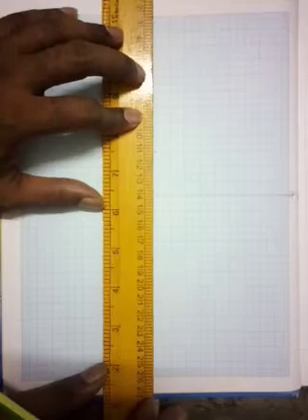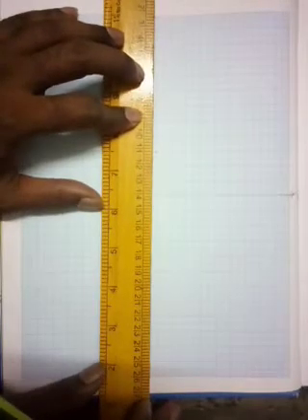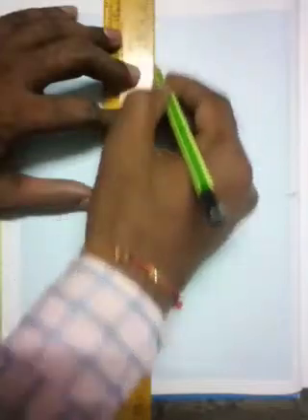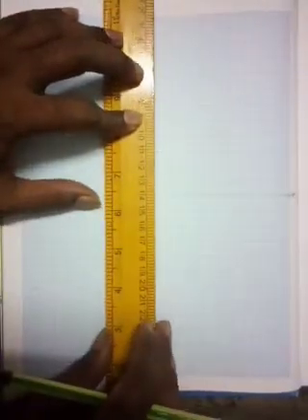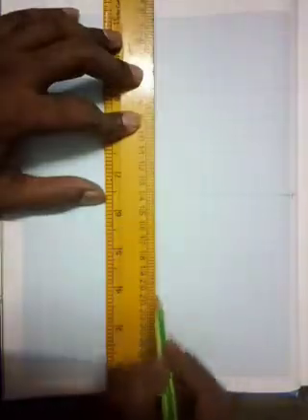Yes. Now draw a vertical line. Draw the vertical line. That is the y-axis. We are drawing the vertical line here. This is the y-axis. So we have drawn a horizontal line, and this is the vertical line. The point of intersection of these two mutually perpendicular lines is marked as O.